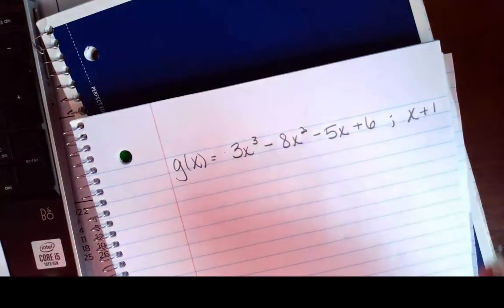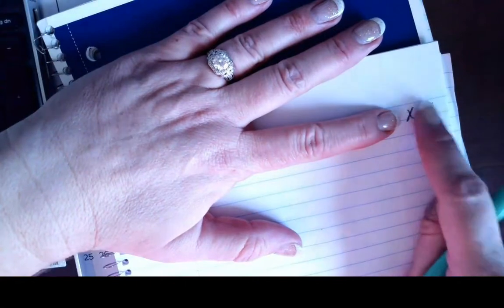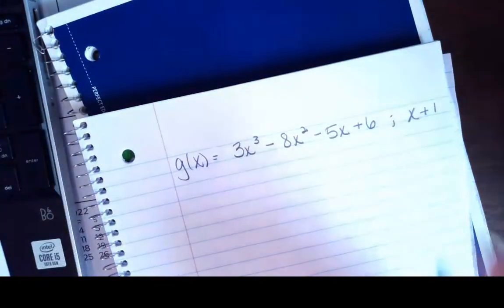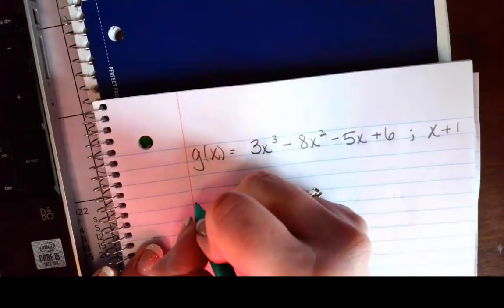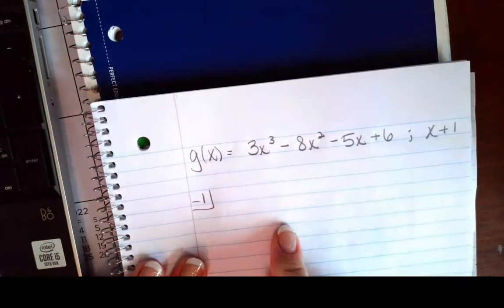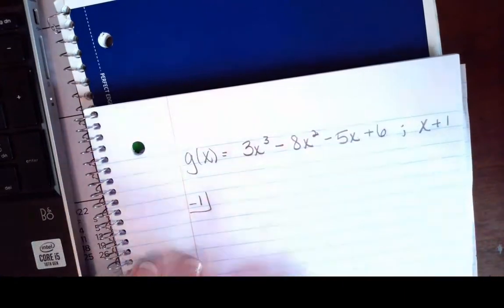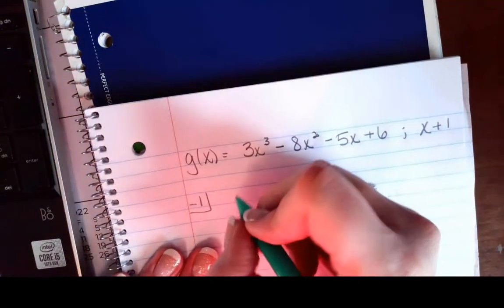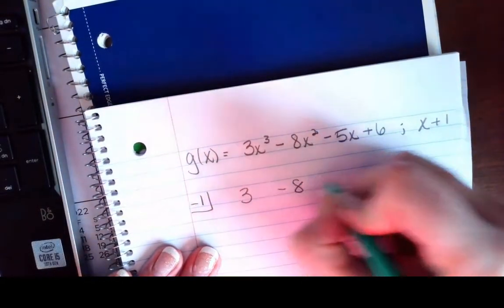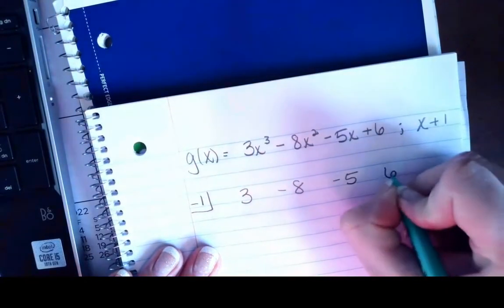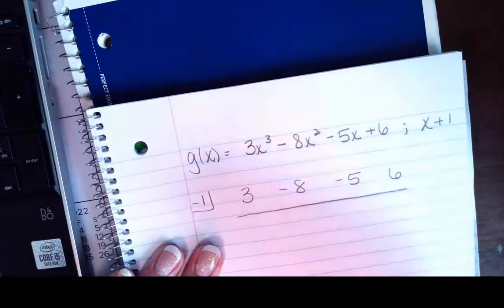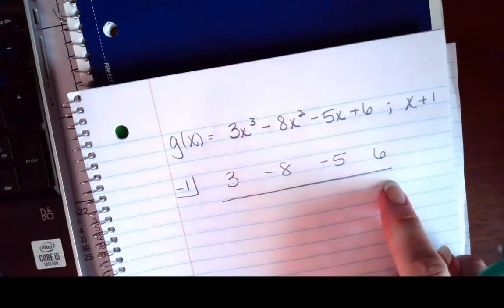Okay, can I use synthetic division? This is an exponent of 1 with a coefficient of 1, so yes, I can use synthetic division. So in the little house, we're going to put a negative 1. Am I missing anything? x3, x2, x1, no x. Everything's complete. I don't need any placeholders. So I got a 3, a negative 8, a negative 5, and a 6. And again, I better get a 0 here.